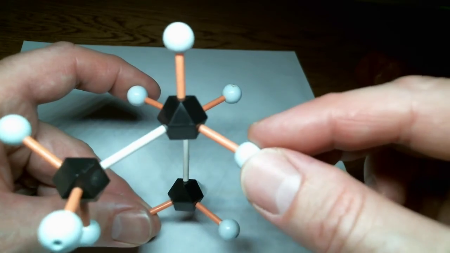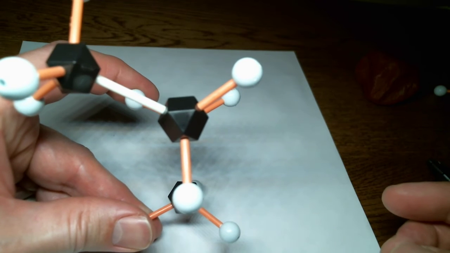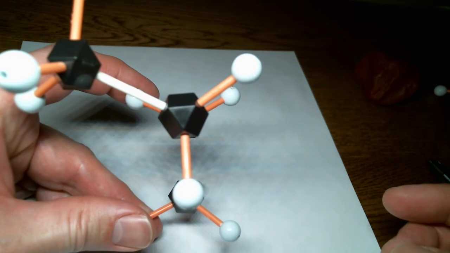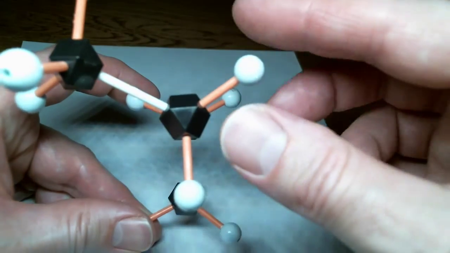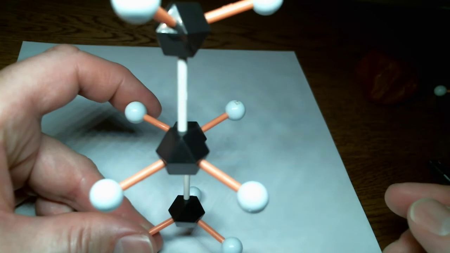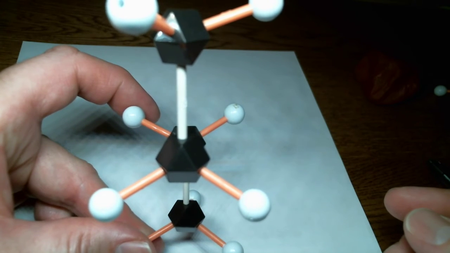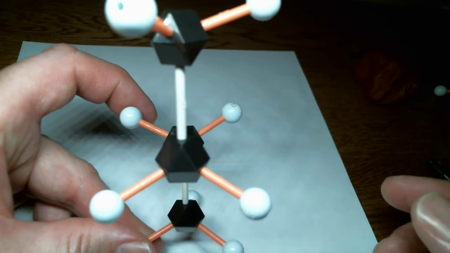We continue rotating, and we reach an eclipsed conformation where we have two methyl-hydrogen eclipsing interactions and one hydrogen-hydrogen eclipsing interaction. And finally, we're back to our starting position with an anti form of butane with the methyls pointing opposite of each other.